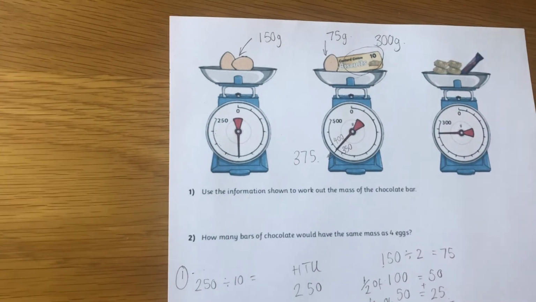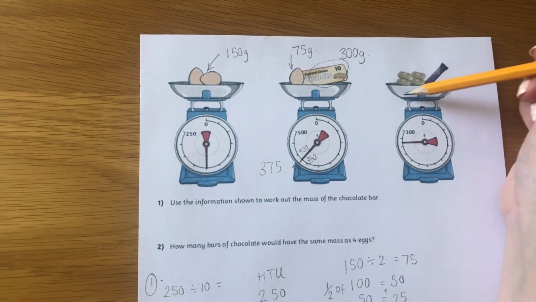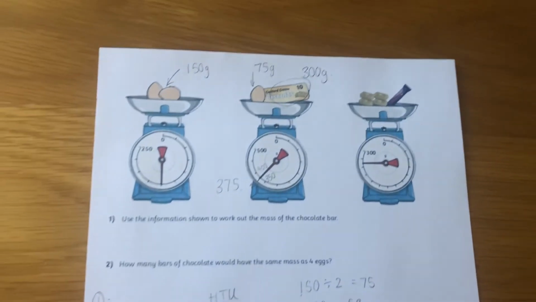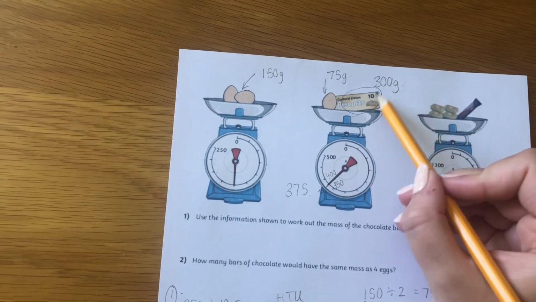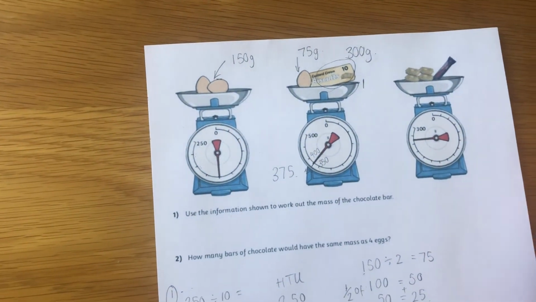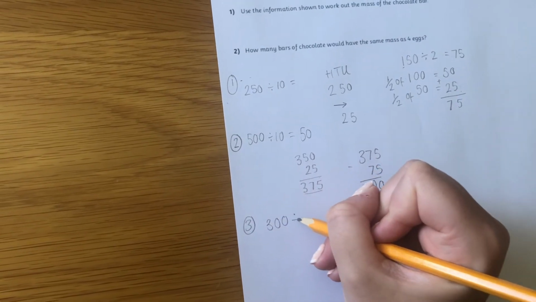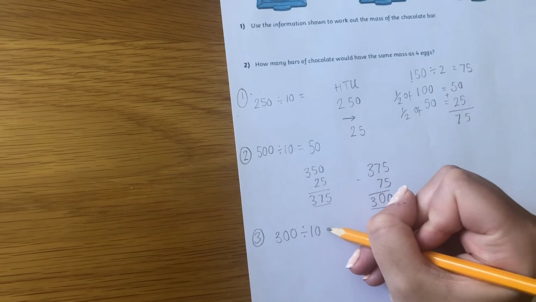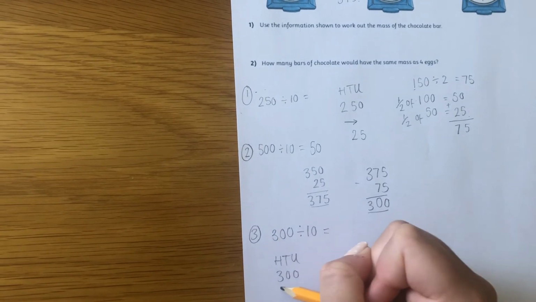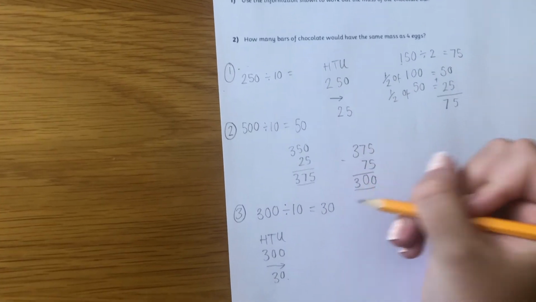So now we're getting closer to knowing this chocolate bar, aren't we? This packet of biscuits is for 10 biscuits, but we want to know what 4 biscuits are. So let's divide 300 by 10. If we divide 300 by 10, we'll know how much one biscuit weighs. So let's do that. So we're on the third one now. So 300 divided by 10 equals, what's 300? So let's remember our hundreds, tens, units, 300. We're going back one place value. So it's going to be 30.